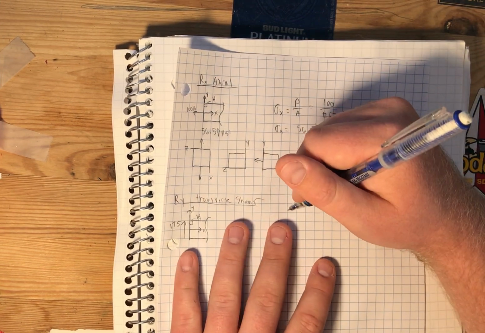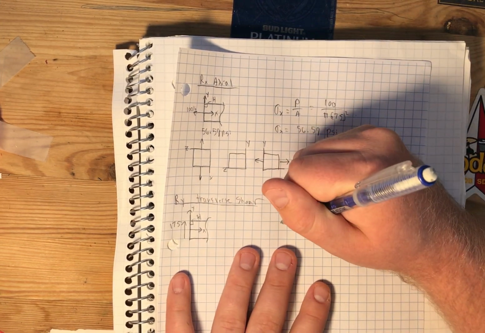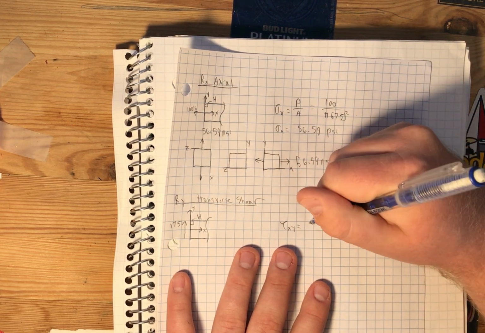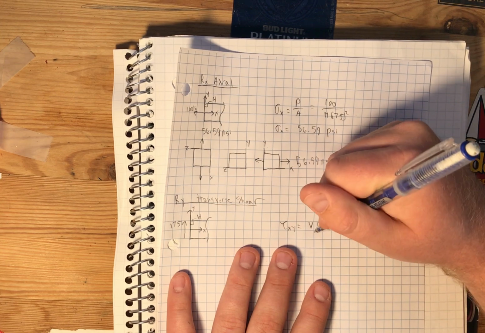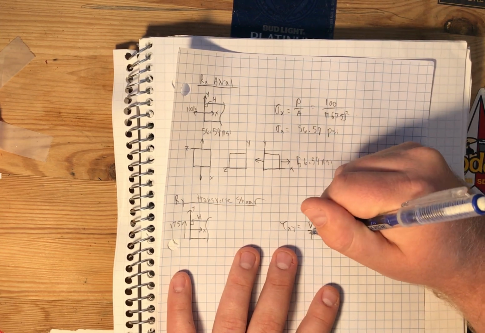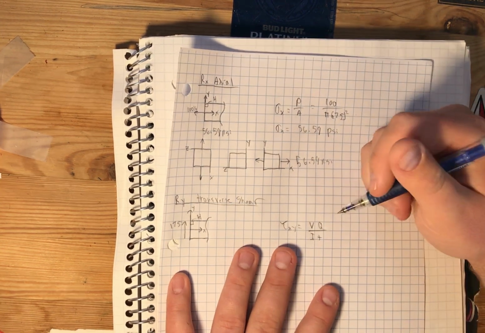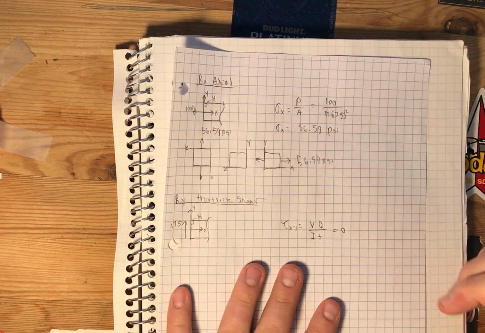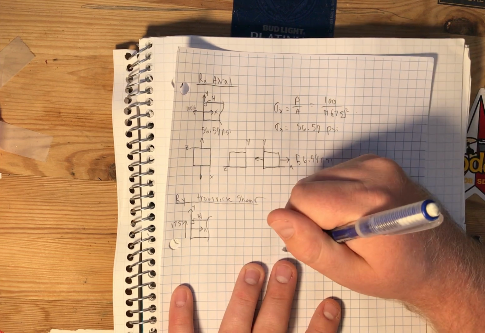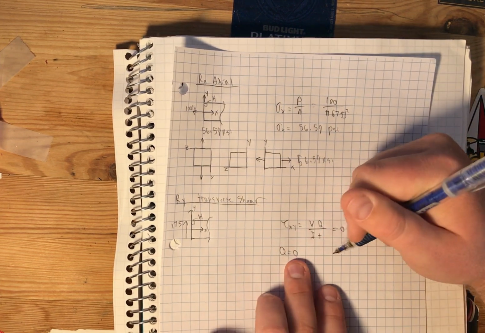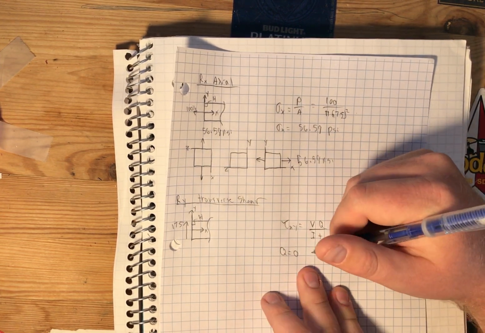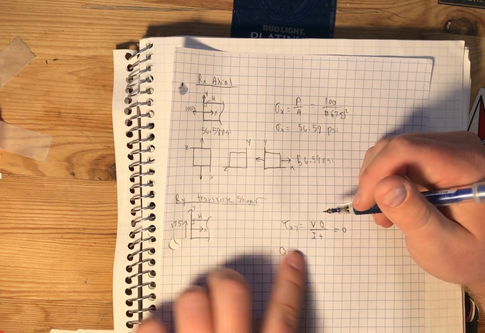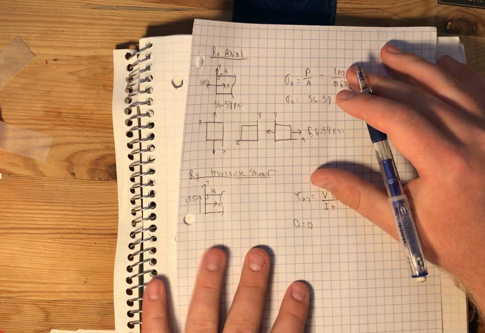Okay, and the transverse shear equation is tau xy is equal to VQ over IT. And that is equal to 0. The reason why is because Q is equal to 0 when it's on the outermost fiber. So then this is just 0, so we don't have to do anything.